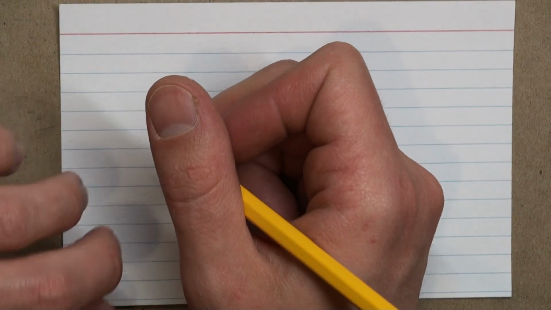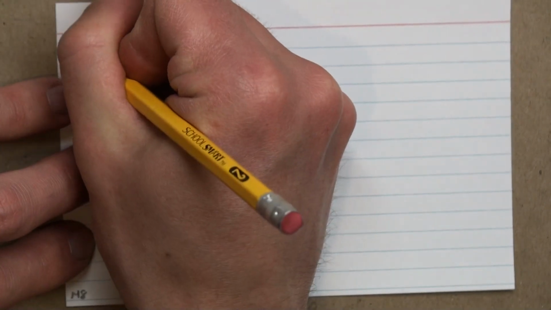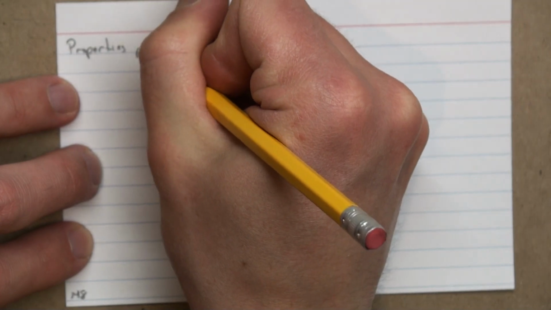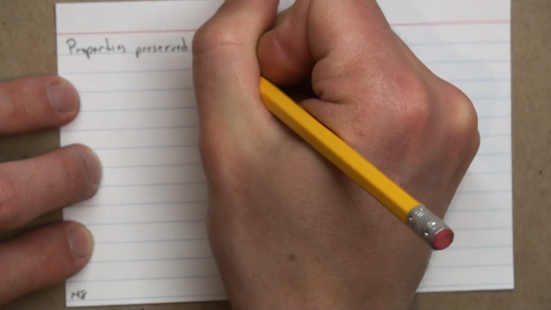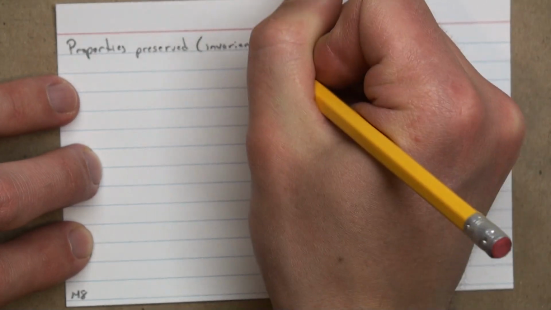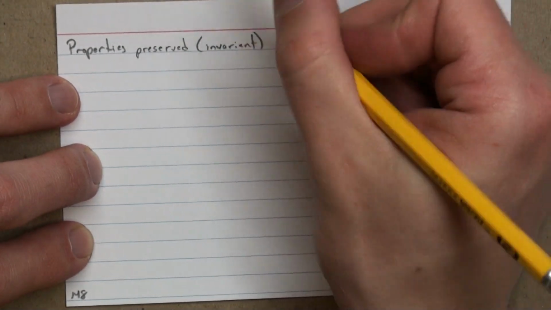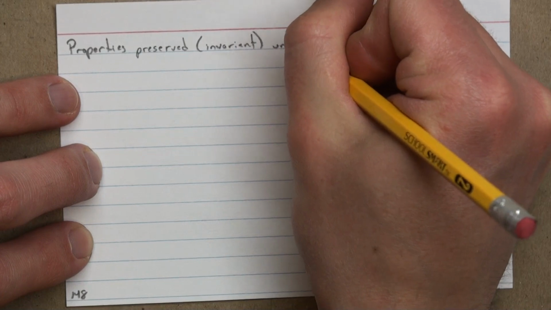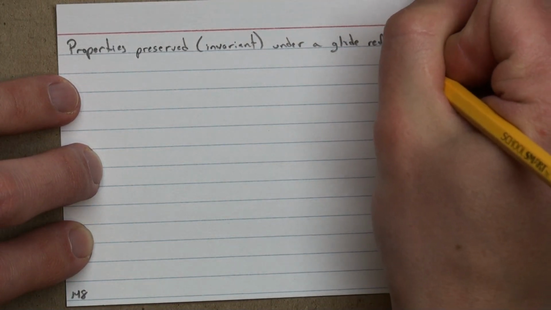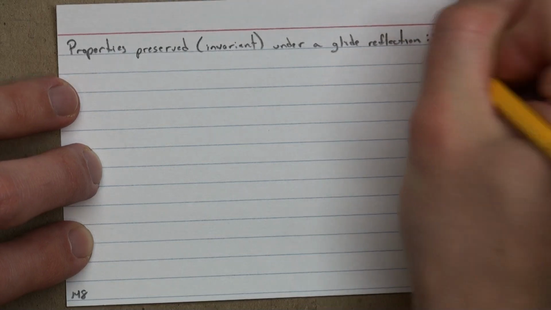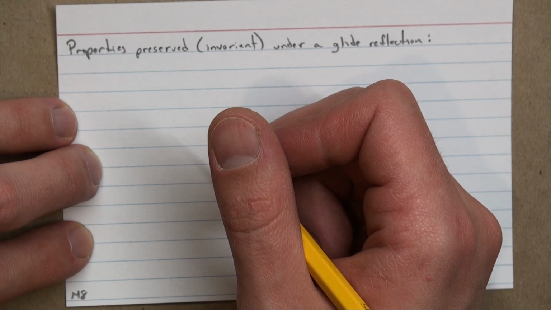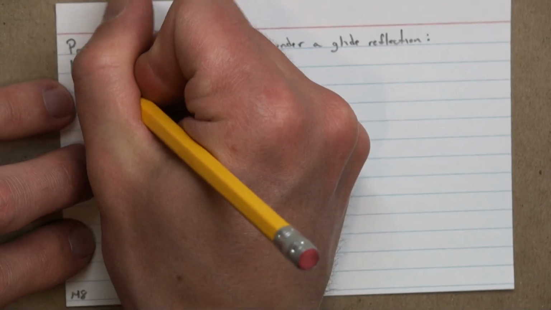Okay, properties preserved, also known as invariant, under a glide reflection. So first we have distance.